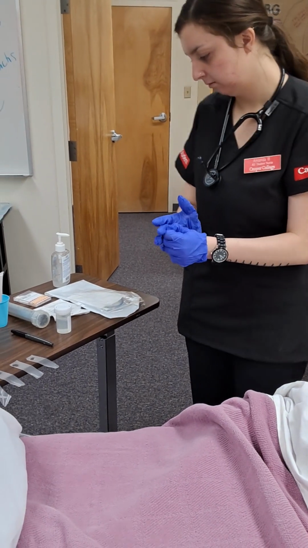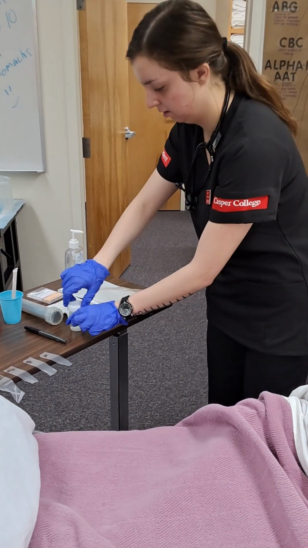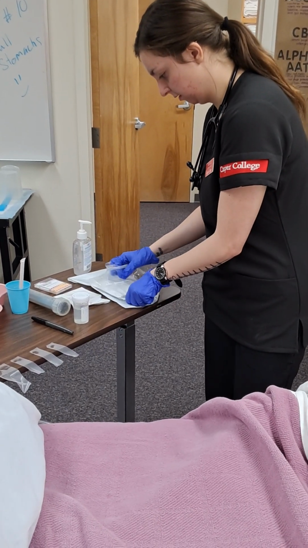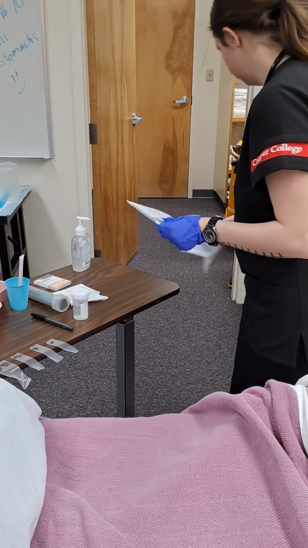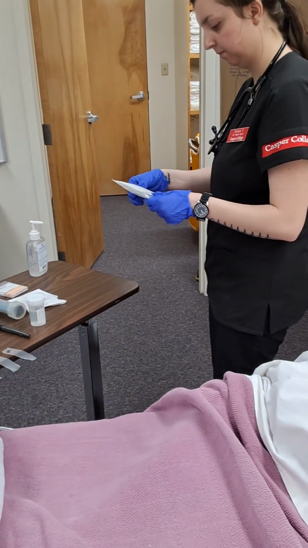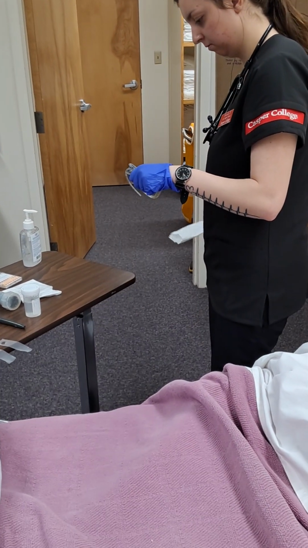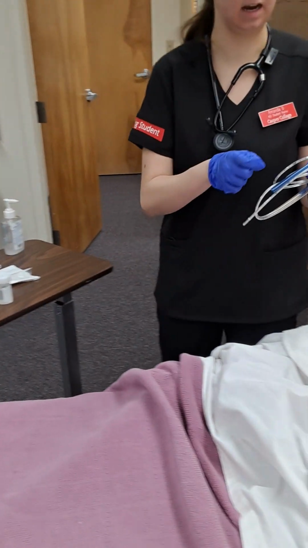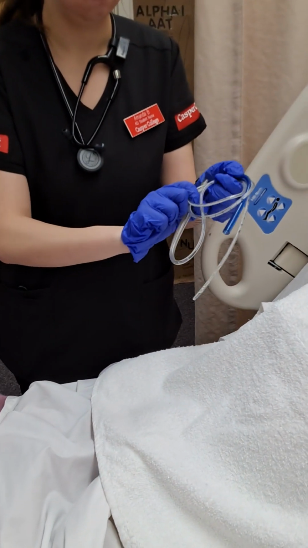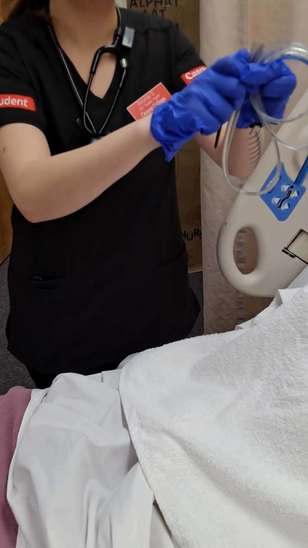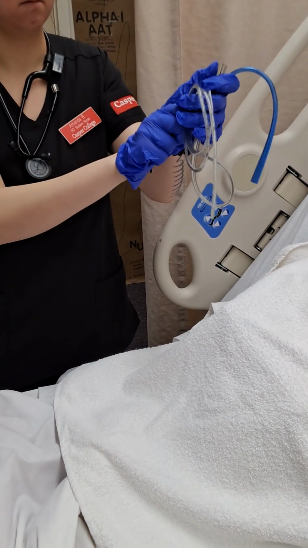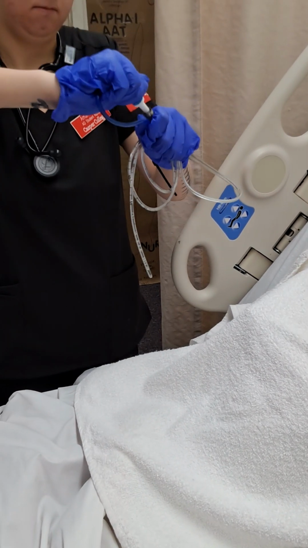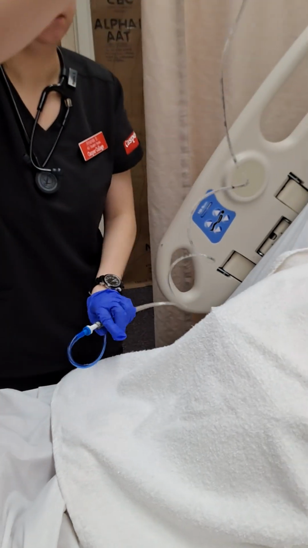Okay, I'm now going to prepare my area. I'm going to open up my NG tube. This is going in the trash. I'm going to put on my Salem sump or my anti-reflux valve. Okay, now I'm going to measure it.